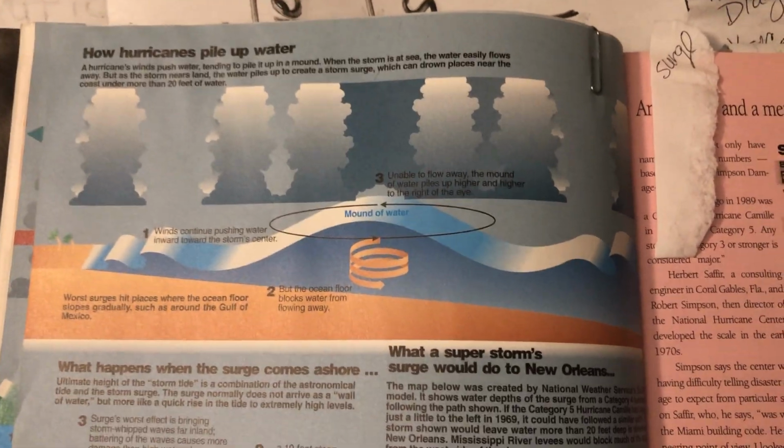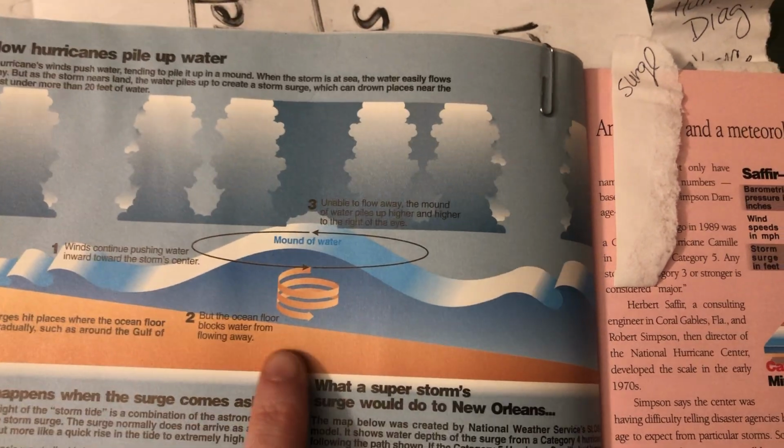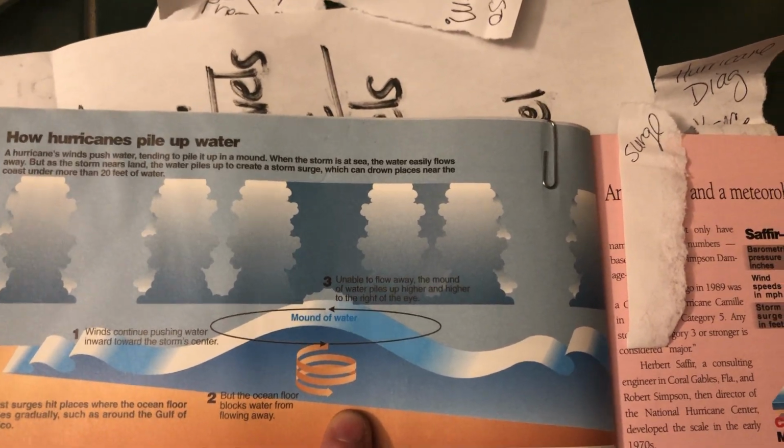But again, out in the open ocean, this is no big deal. But once you come onto shore, when the water becomes much more shallow, we get out of the mile deep or 2 mile deep ocean water, and that's what really causes this mound of water to surge up.